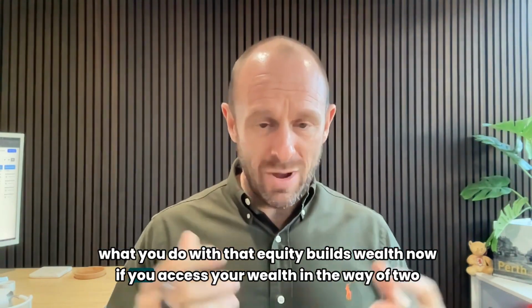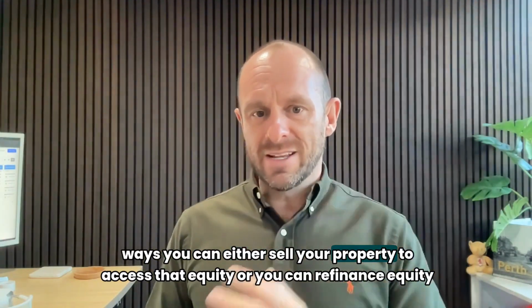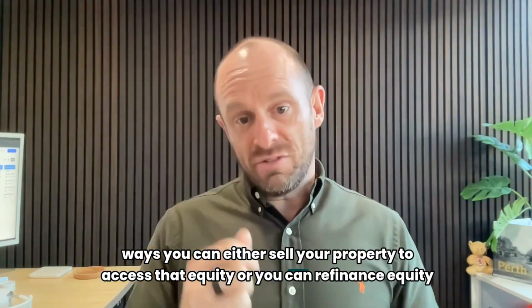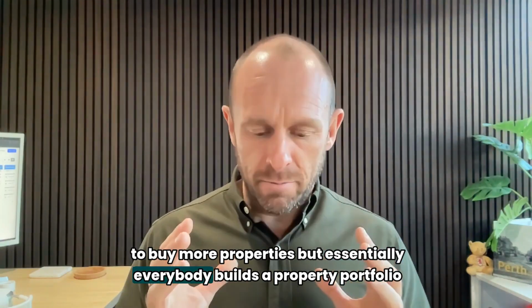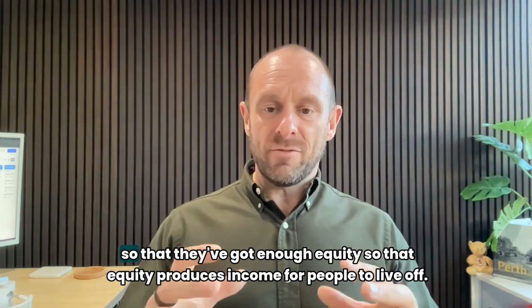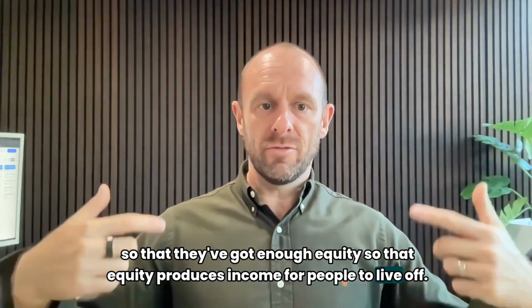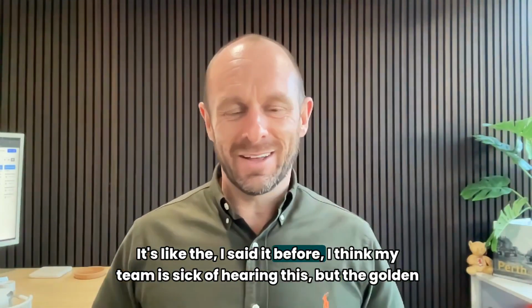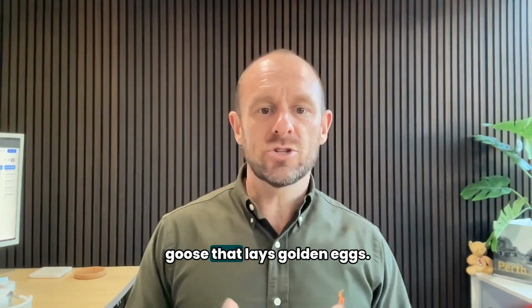Now, you can access your wealth in two ways: you can either sell your property to access that equity, or you can refinance that equity to buy more properties. But essentially, everybody builds a property portfolio so that they've got enough equity, so that equity produces income for people to live off. Like I said before, I think my team is sick of hearing this, but the golden goose that lays golden eggs.